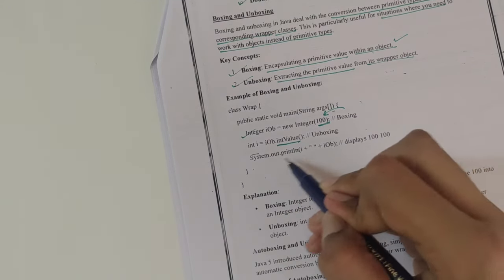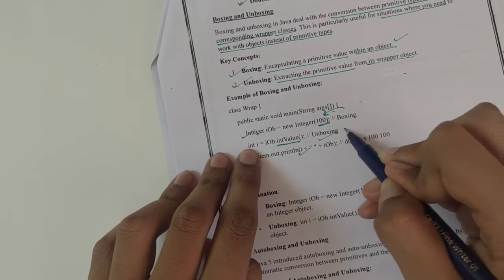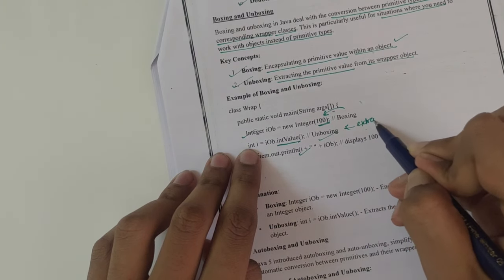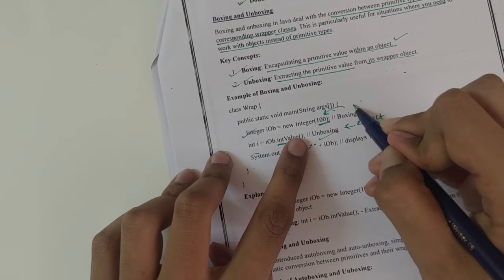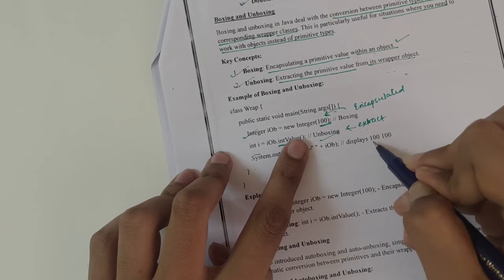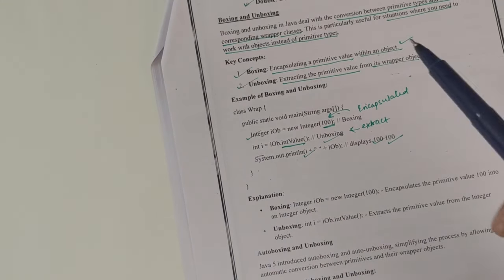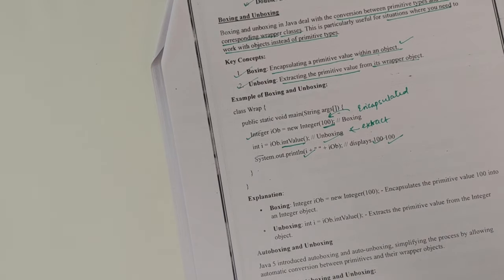Now if you try to print both of them, this i is also 100 because here you have unboxed it, you have extracted the primitive type, and here you have already encapsulated it. So the output becomes 100 and 100. So one thing guys, always remember, in boxing you are encapsulating, and in unboxing you are extracting.